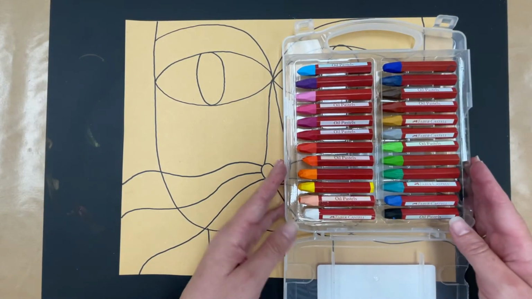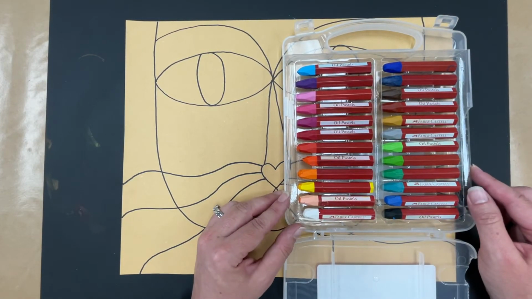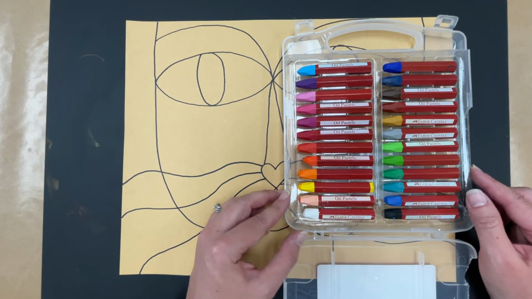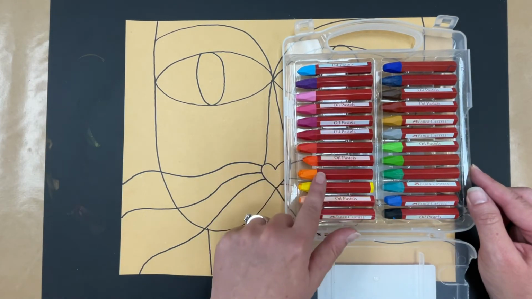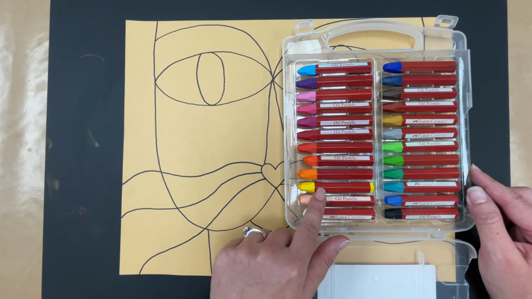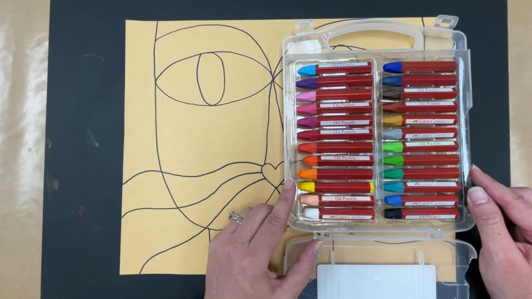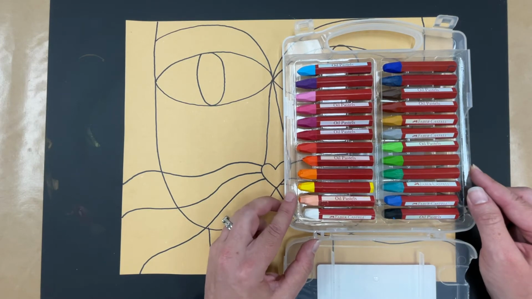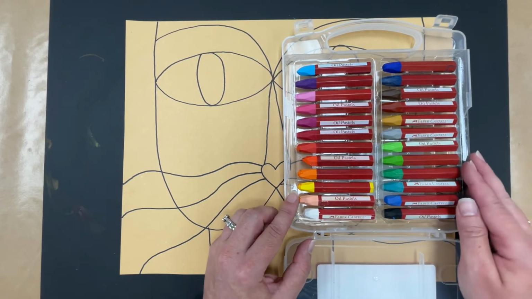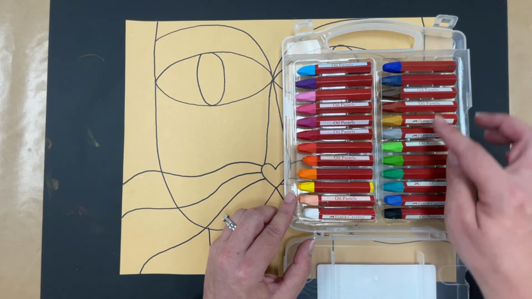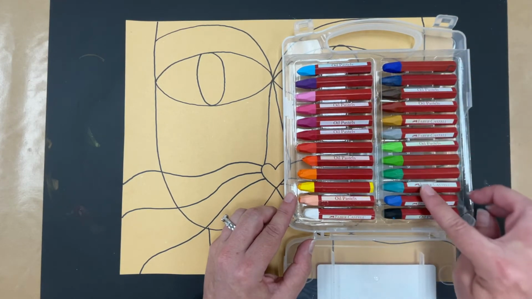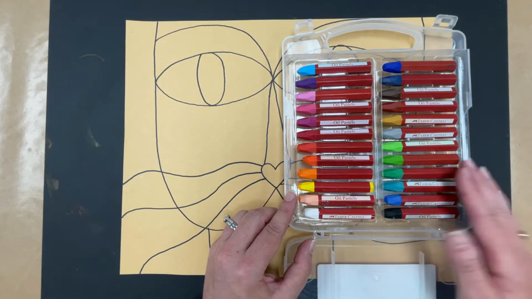So warm colors are colors that make us think of things that are hot or warm, like fire and the sun. So those are like our reds and our oranges and our pinks. And then cool colors are things that make us think of things that are cold or cool, like ice and snow. So our blues and greens, those are our cool colors, okay?